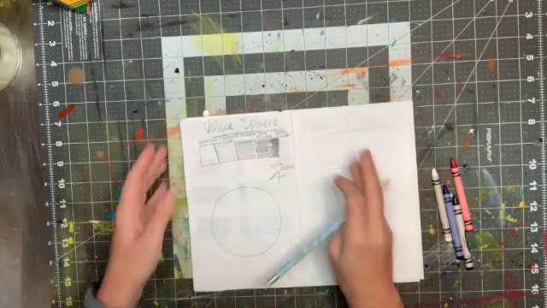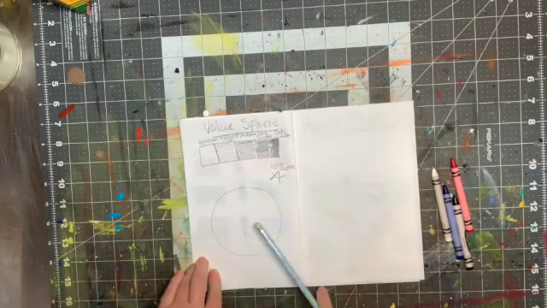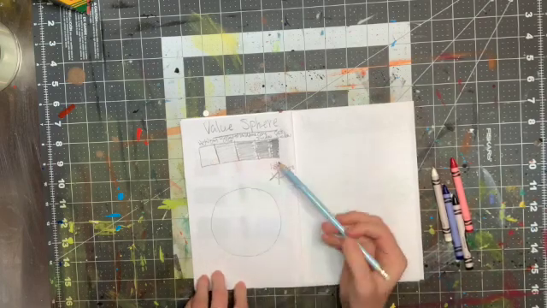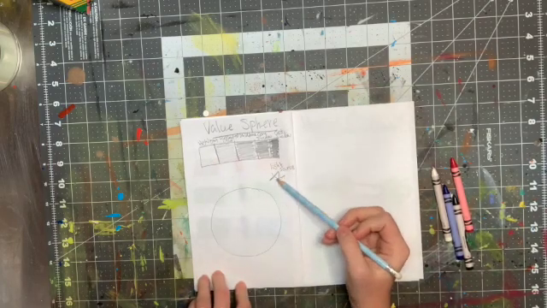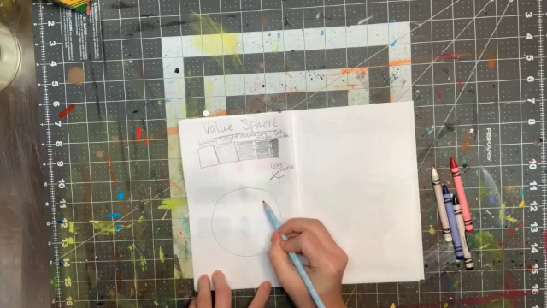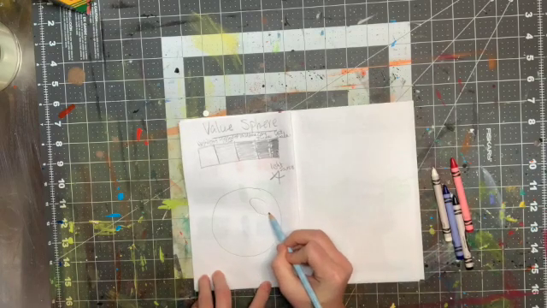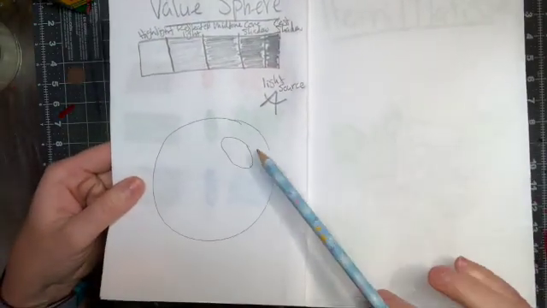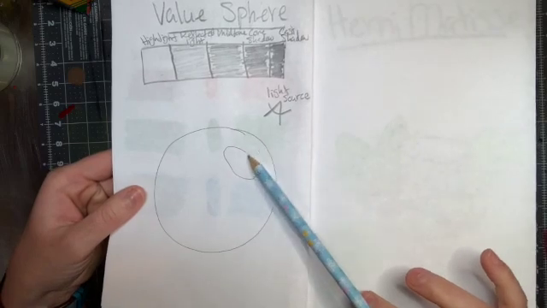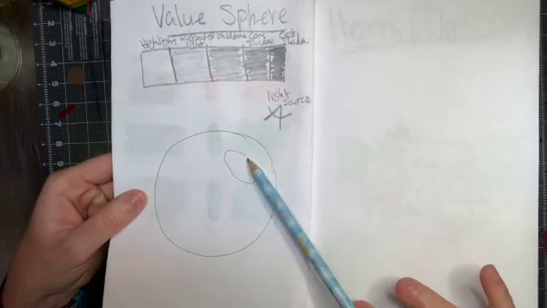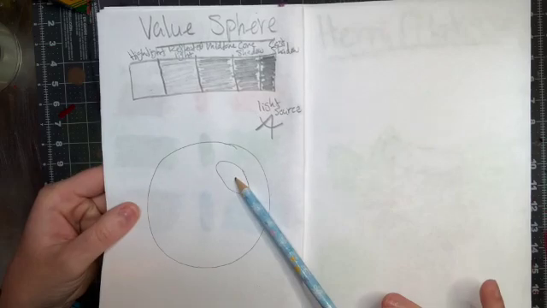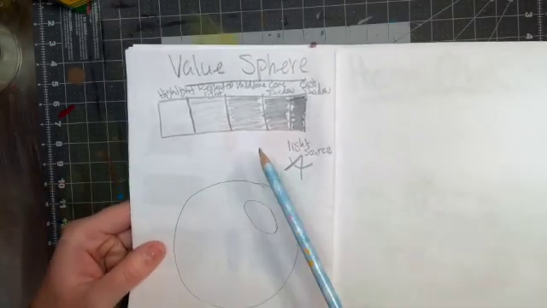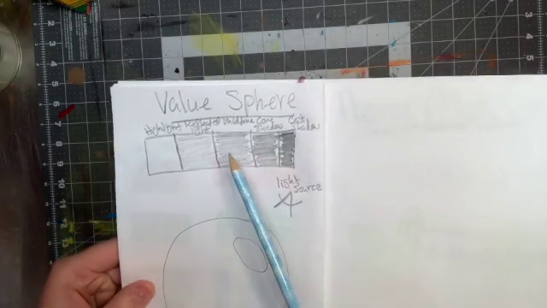Now when we do a sphere to make our values, we are going to first create our highlight. That's where the light is hitting directly onto our sphere. So what we're going to do is draw just an oval inside of our sphere, and make sure that it's not on the very edge of this circle, because then it's not going to be as realistic. It needs to be a little off of the edge of our circle. So I put my highlight here. The next thing that we're going to be drawing is our mid-tone.